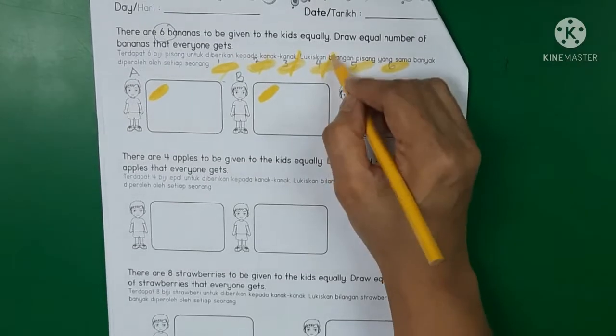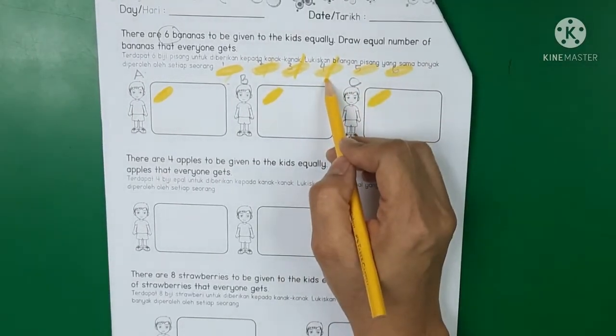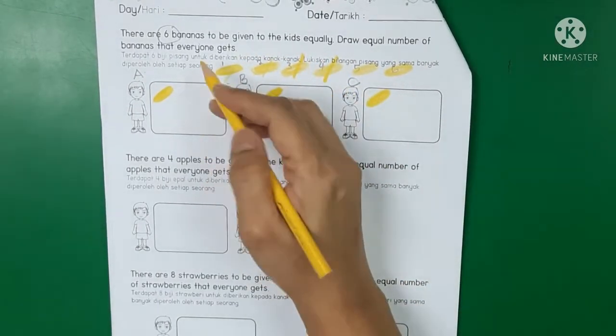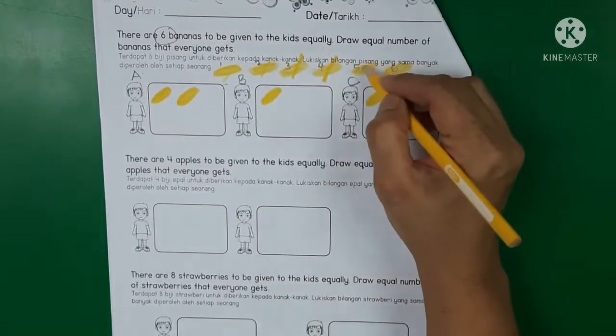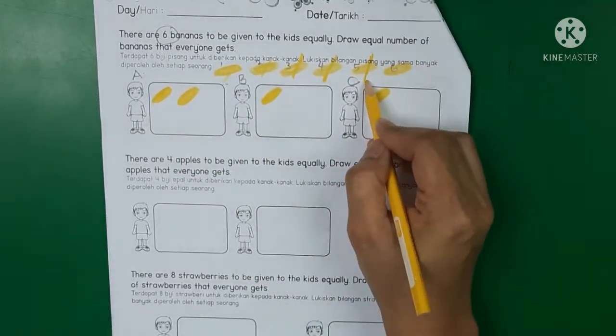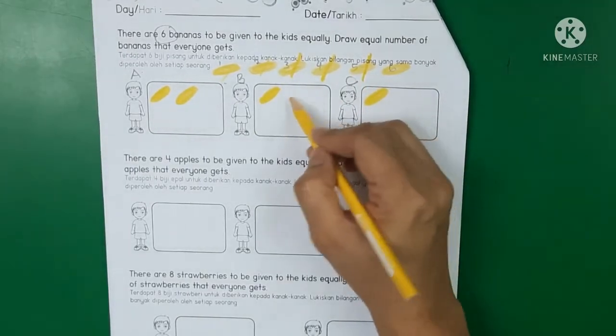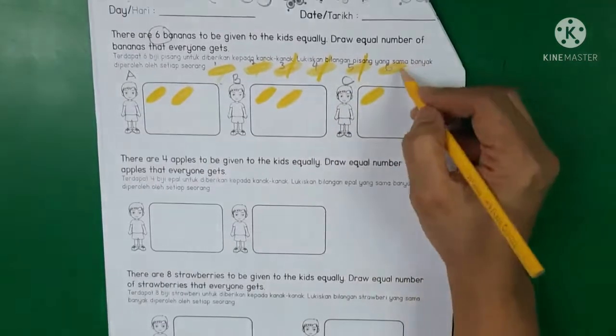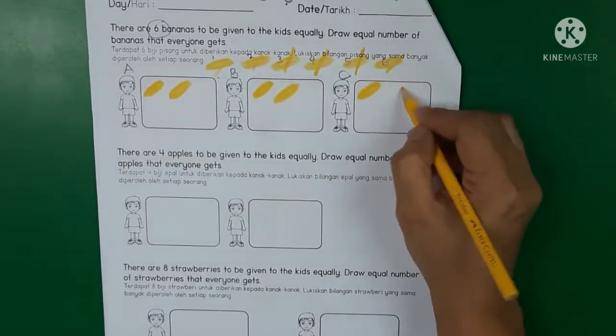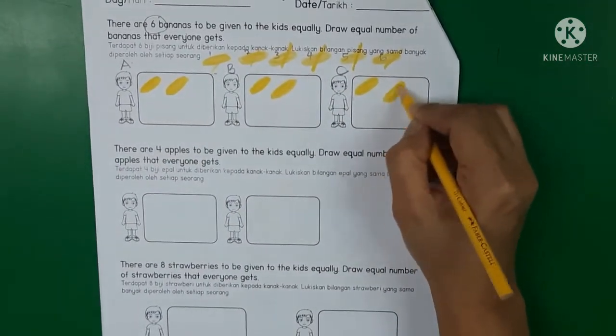Now the fourth banana, we are going to give to A. Give to A again. Okay. Now the fifth banana, who should we give it to? B. Give it to student B. Right. And the last banana, the sixth banana, we give to student C.